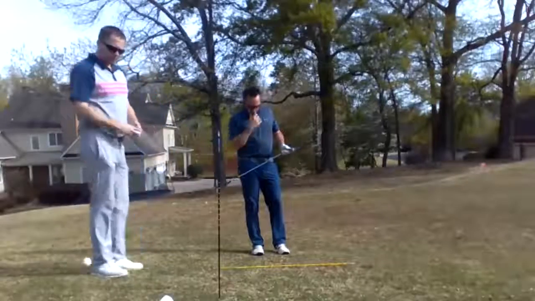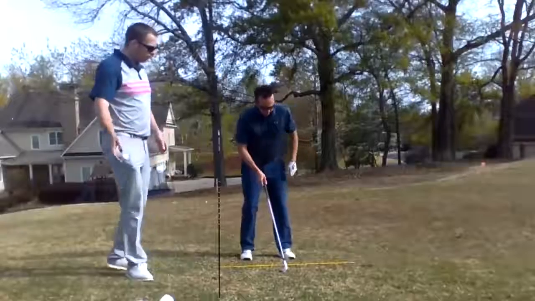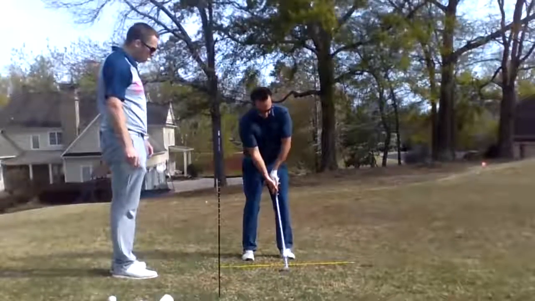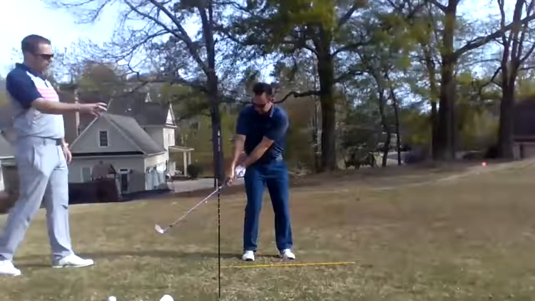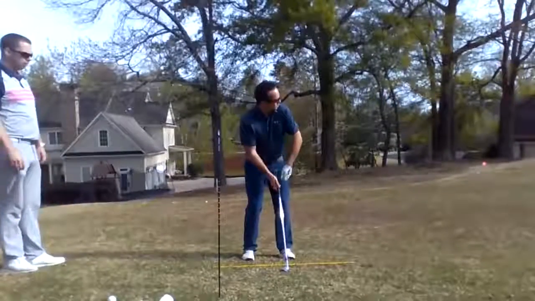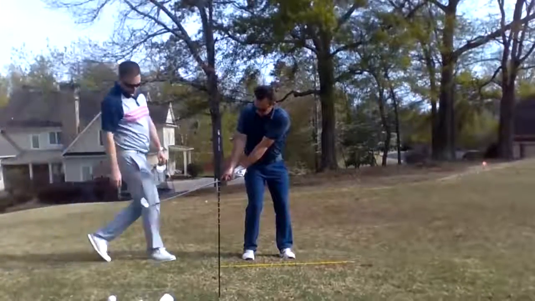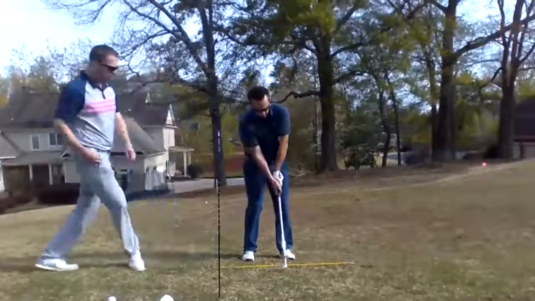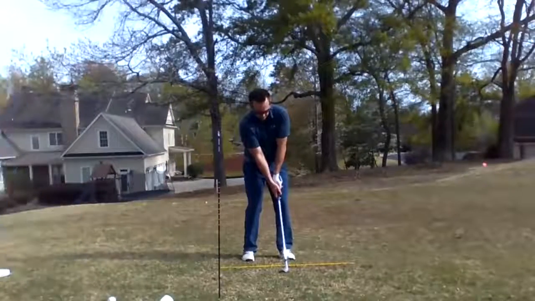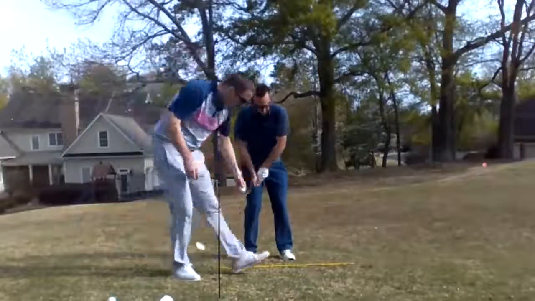All right, so we've got the setup. We've adjusted it a little bit. Now you're going to hit this shot. Take the club back as if you're going to hit an actual shot here. All right. Let's hit one like that.